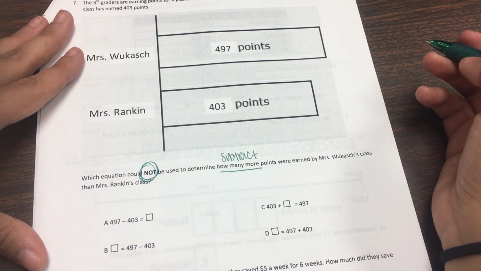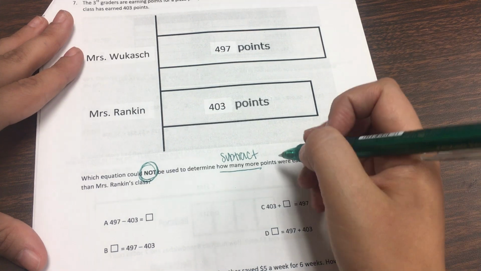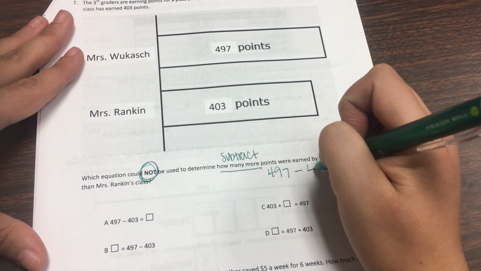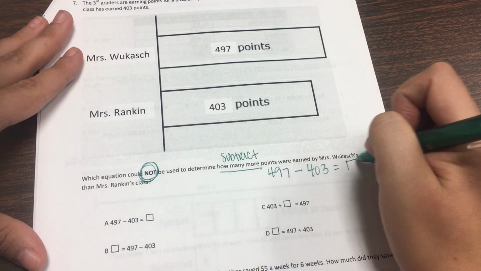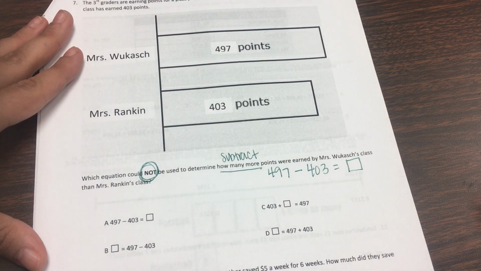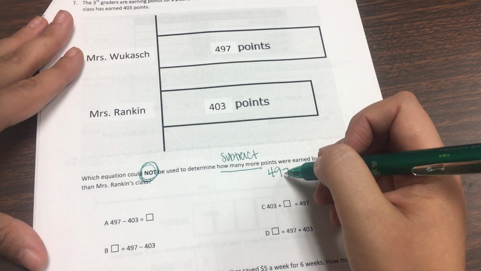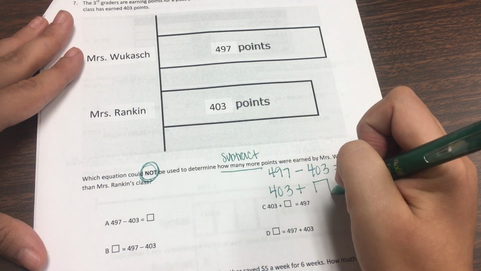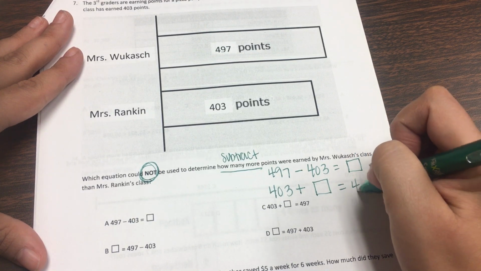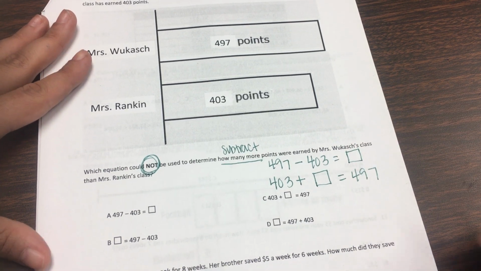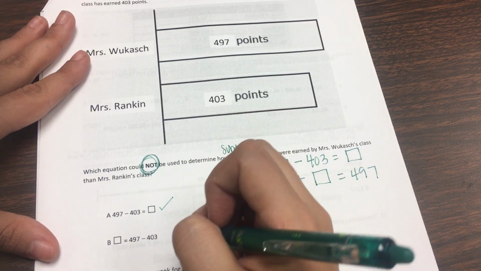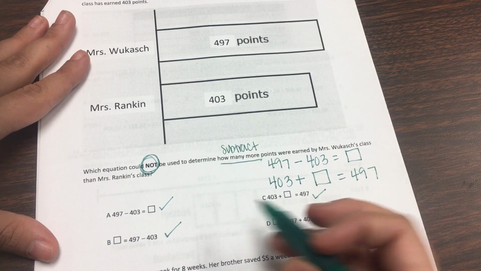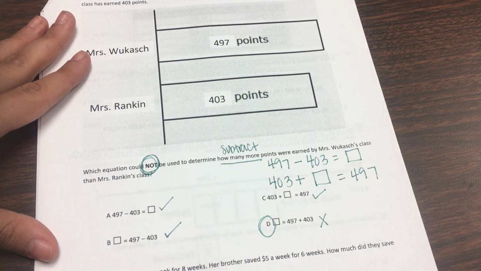So when you subtract, you always put the biggest number first. So we're going to have 497 minus 403 equals something. Now you don't actually have to find the answer. So another way is this is your total, so we know that 403 plus something has to give me 497. All right, so this one is correct, this one is correct, this one is correct, and this one is wrong. So I'm looking for the one that's not correct, which is letter D.